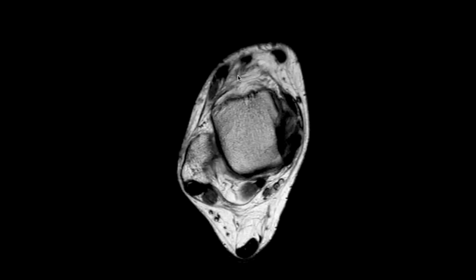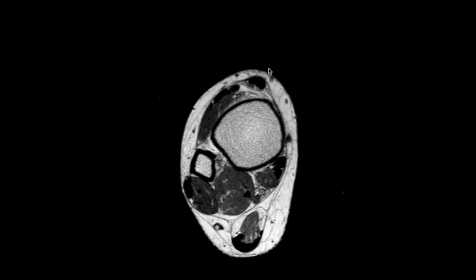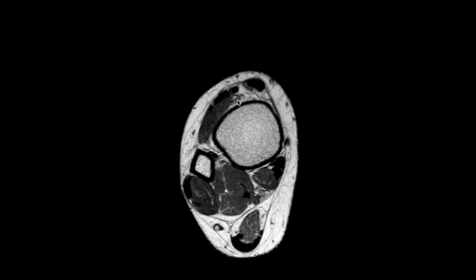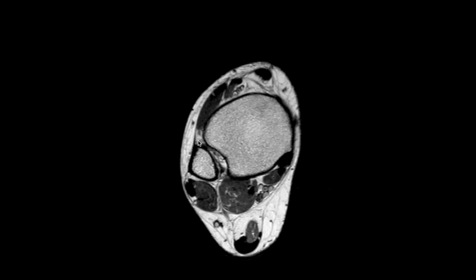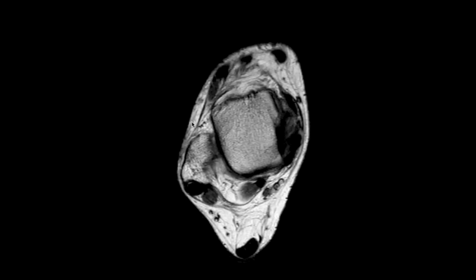Now, traveling within the anterior compartment deep to the extensor retinaculum, we see the dorsalis pedis artery, we have an associated vein, and also branches of the deep fibular, also known as deep peroneal nerve. Now, the superficial peroneal nerve will travel anterior to the extensor retinaculum, and it's usually these little small branches that we see traveling distally within the subcutaneous fat.